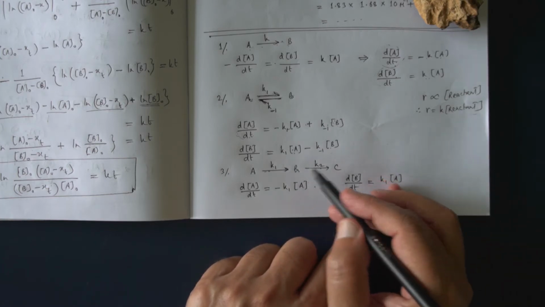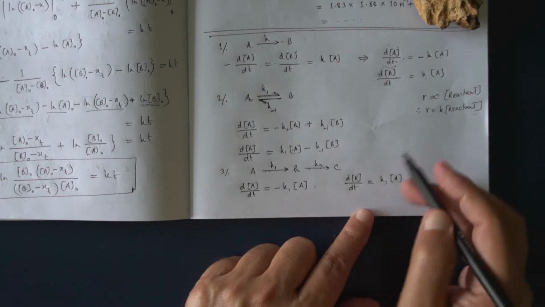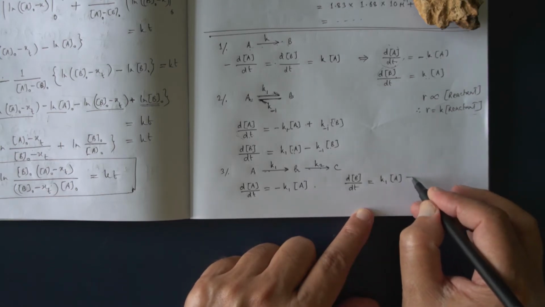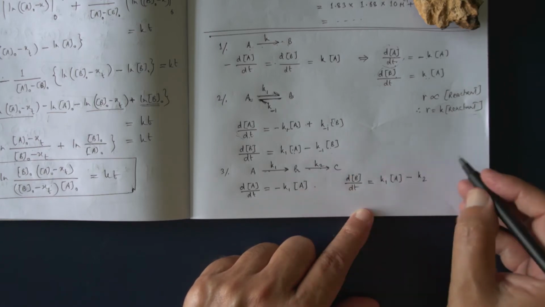But due to this reaction concentration of B decreases, so it will be minus K2, and the reactant is B.